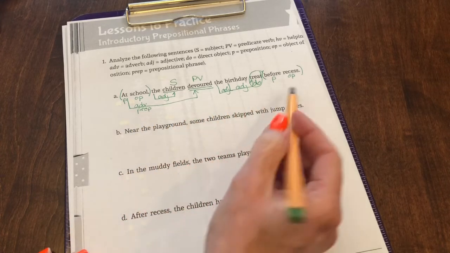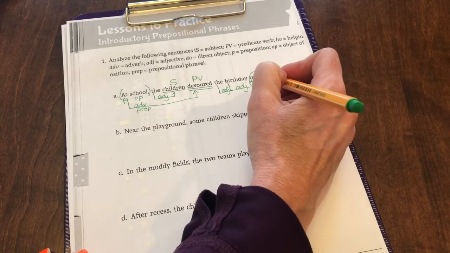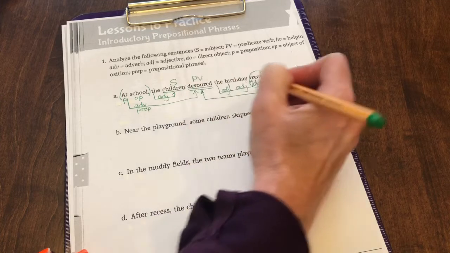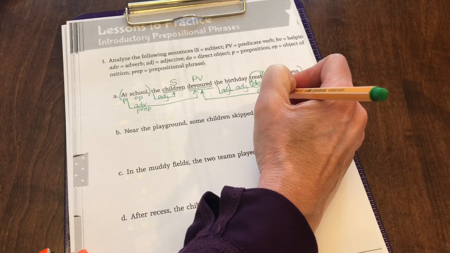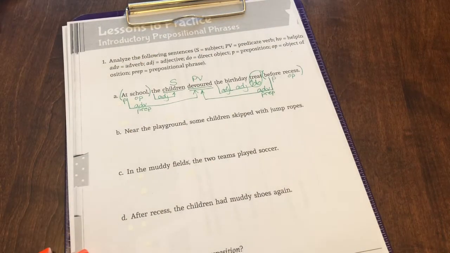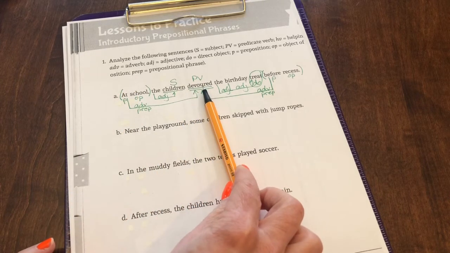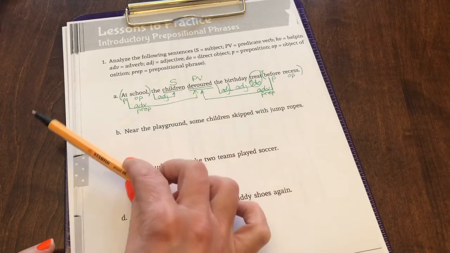as well. Before recess. Devoured when? Before recess. So this is an adverbial element because it modifies the verb and it is a prepositional phrase. Now we're finished because we've done all the parts. Excellent. Remember, you have to have a subject and a predicate in order to have a complete sentence, and we do have that. So this is a complete sentence.